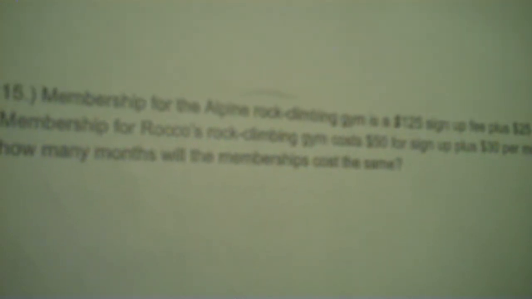Okay, number 15. Membership for the Alpine rock climbing gym is a $125 sign-up fee plus $25 per month. Membership for Rocco's rock climbing gym costs $50 for sign-up plus $30 per month. After how many months will the memberships cost the same? So they're linear functions. There's going to be two of them within the same problem. Months is X, cost is Y. So the dollars per month rates are 25 and 30 respectively.